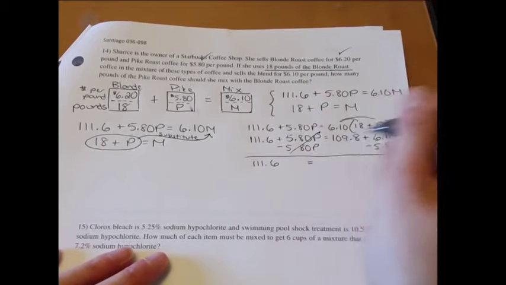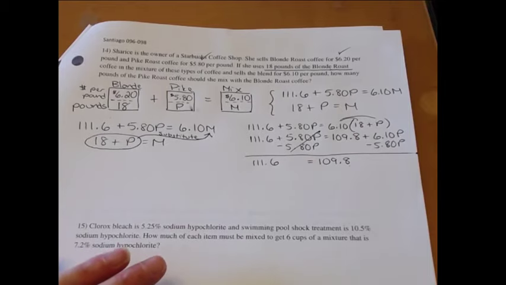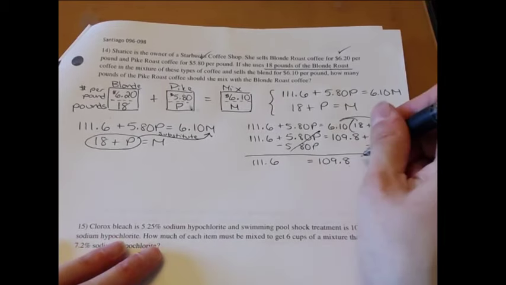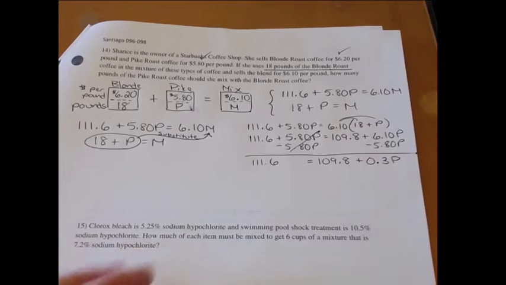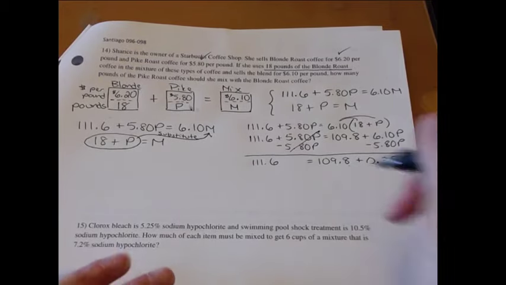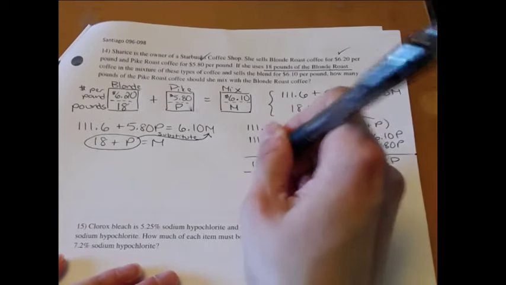Okay, so that's why I always move the variable terms first. So we have 610p minus 580p, which is a positive 0.30 or 0.3p. So if you punch that into your calculator, you would actually just get the 0.3, so I'll write it that way. Now we're going to subtract the 109.8 to bring it over to the side.